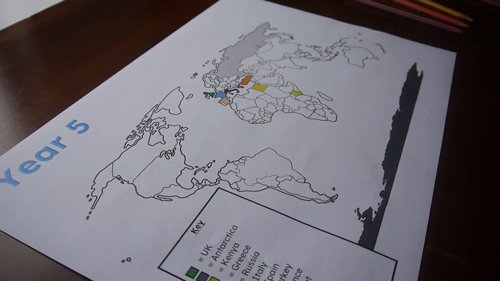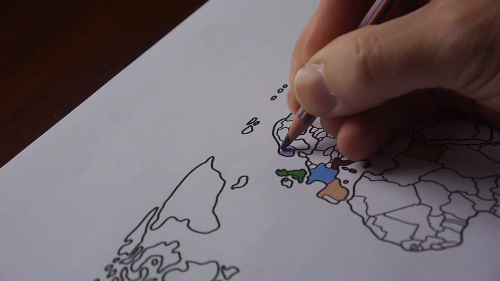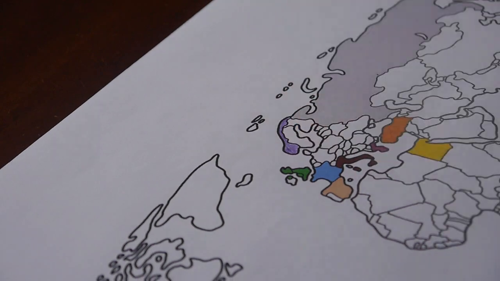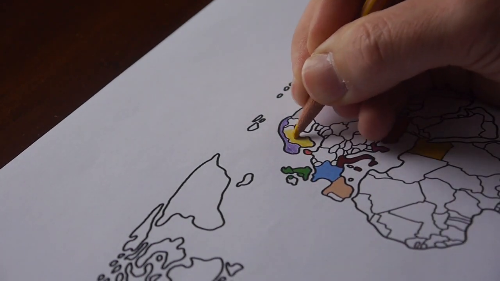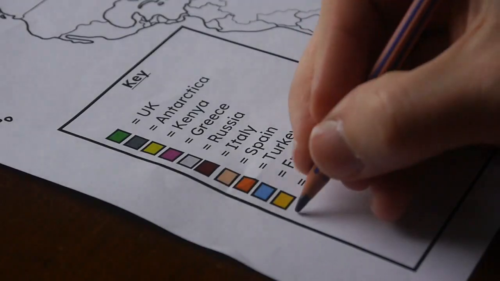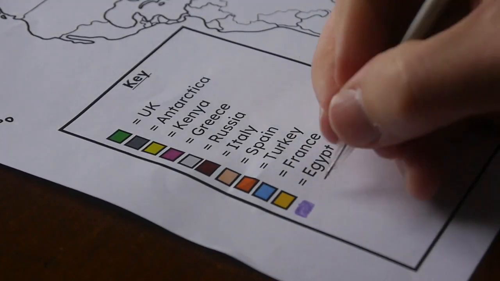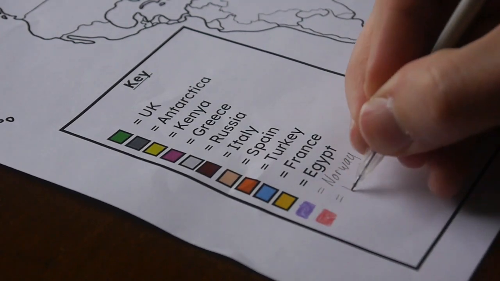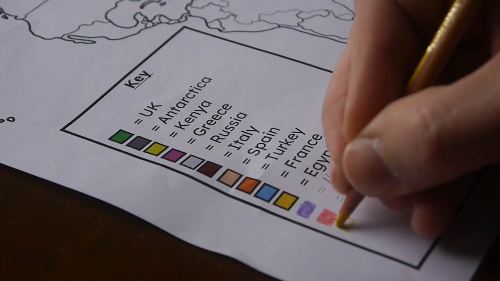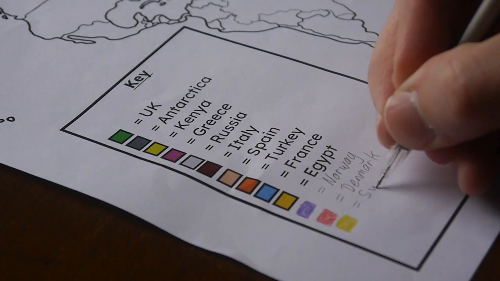From Year 3 onwards and throughout Key Stage 2, the children are challenged to find and identify countries on the world map themselves, and then add colours independently to highlight them. In this example, Norway, Sweden and Denmark have been highlighted on the map and are being added to the key as part of the children's studies on learning about the Anglo-Saxons and Vikings.